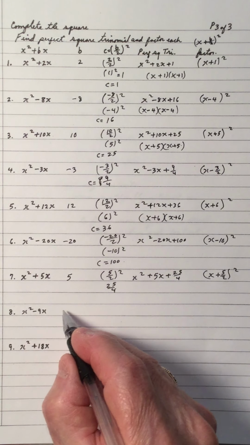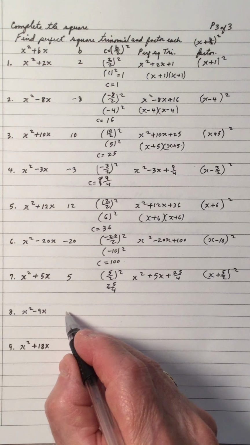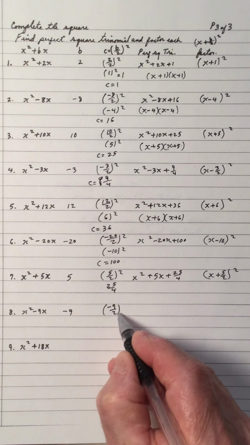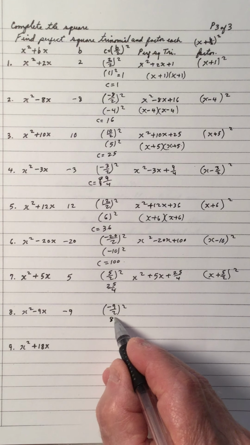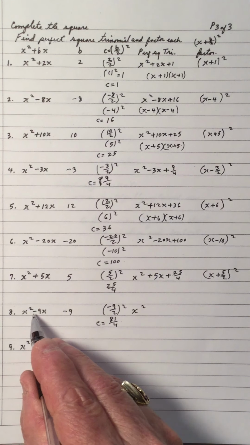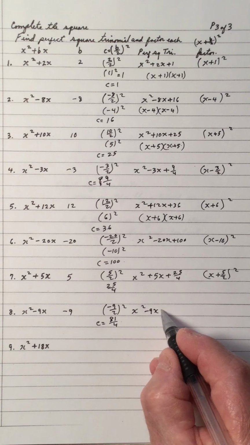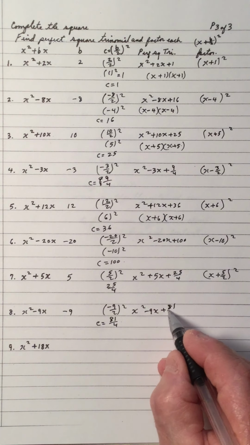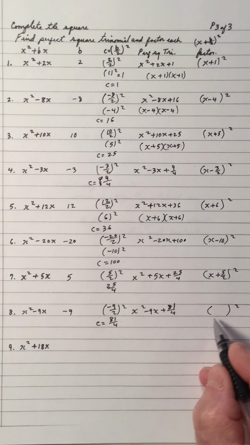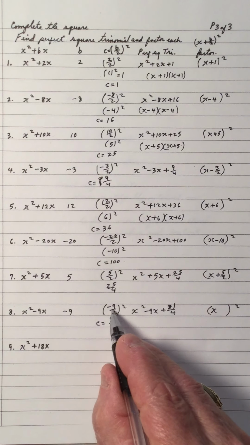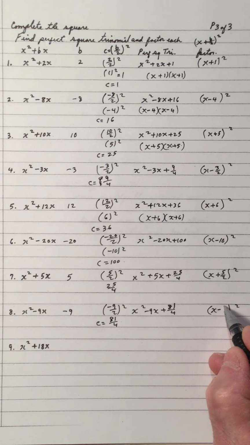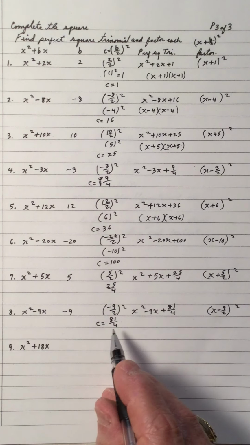And number 8, we have x squared minus 9x, perfect square trinomial. B is negative 9. So we have negative 9 divided by 2 squared. That gives us 81 over 4. So c is 81 over 4. So x squared minus 9x, add on 81 over 4. That makes that a perfect square trinomial. And the factorization, to do it fast, is x. And what's a half of the b? Half of the negative 9 is negative 9 over 2. Negative 9 over 2, all squared.